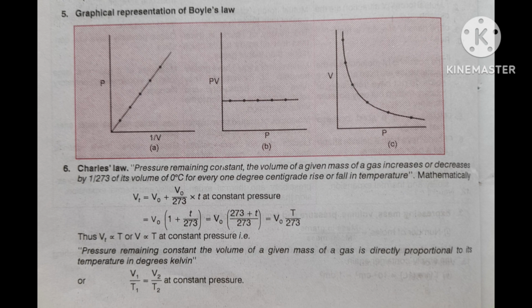One more graph is there for Boyle's law. That is V versus P. V is on y-axis, P is on x-axis. Then if you draw the graph, you will find that on the y-axis V will be actually on the top. It will be just like a curve.